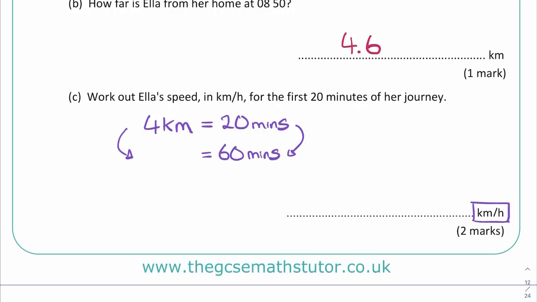To get there, you would multiply by 3. So in terms of the distance, you could also multiply that by 3, and that would be 12 kilometres. We know that if she does 4 kilometres in 20 minutes, she's going to do, at that speed, 12 kilometres in 60 minutes. Now, if we do 12 kilometres in 60 minutes, or 12 kilometres in an hour, then that is an answer of 12 kilometres an hour. So there we go, a really nice method.